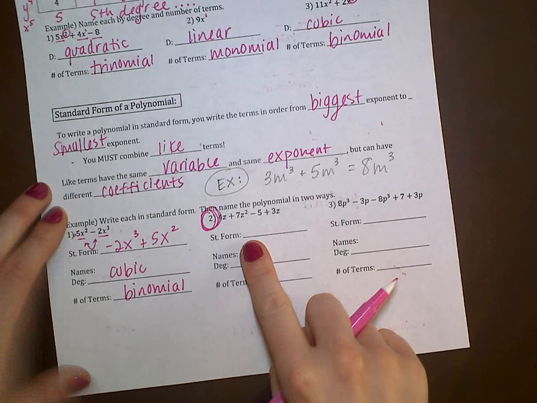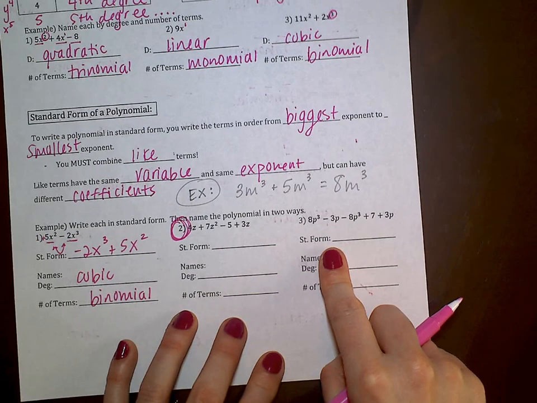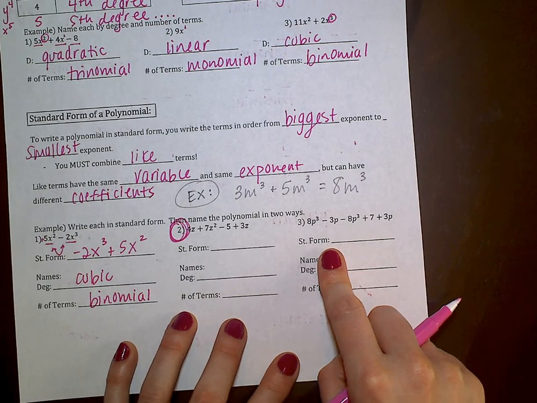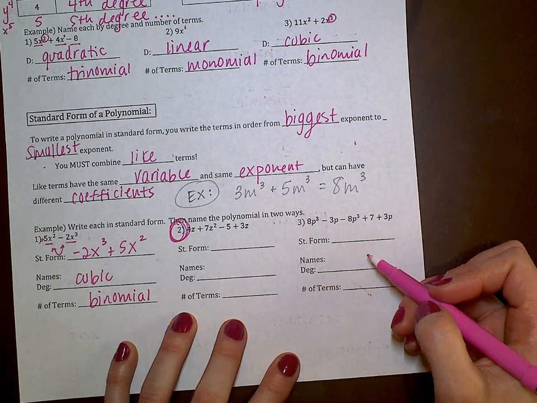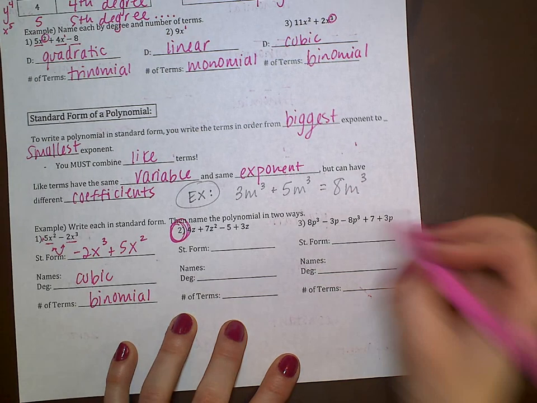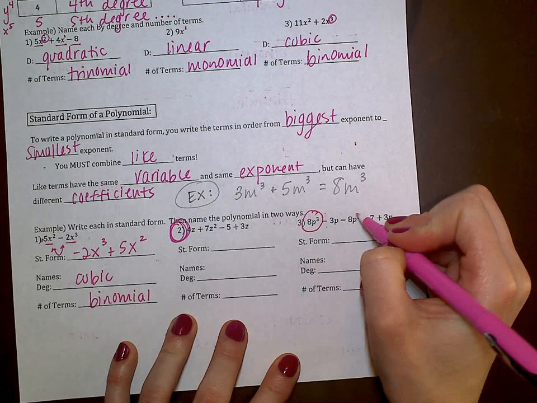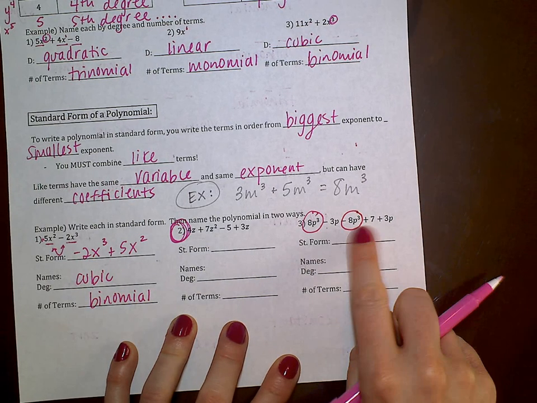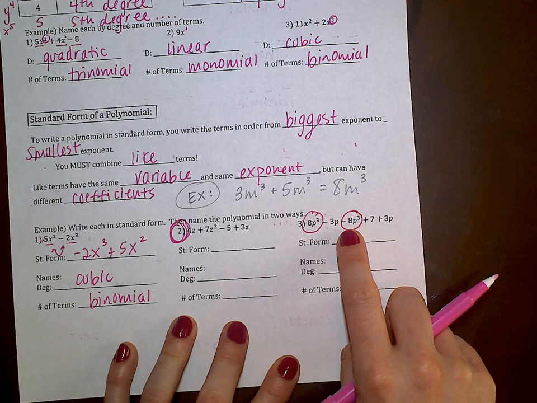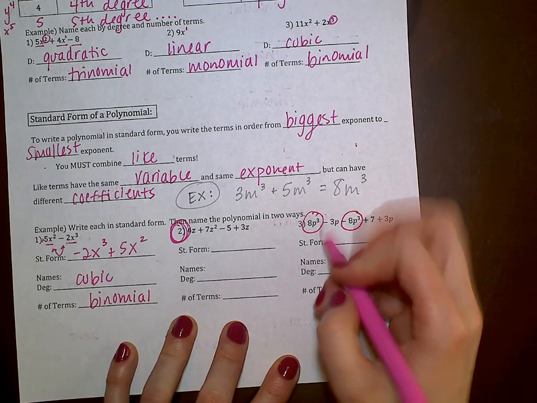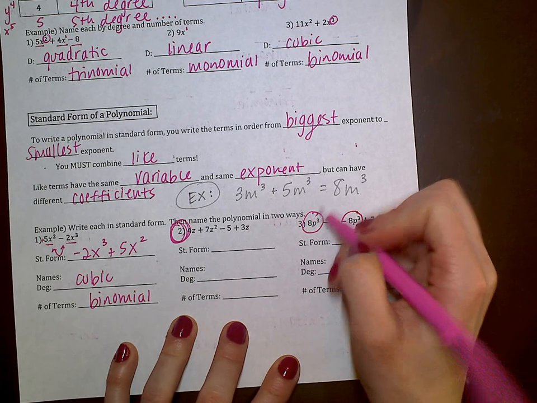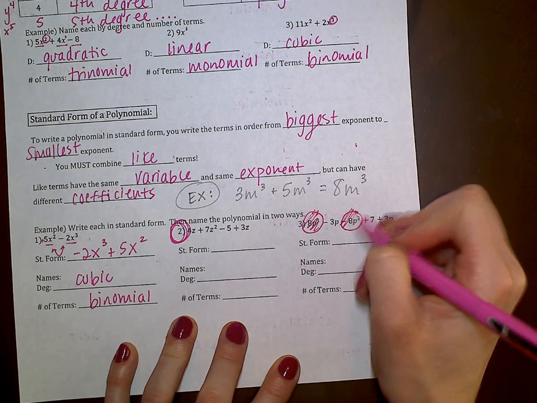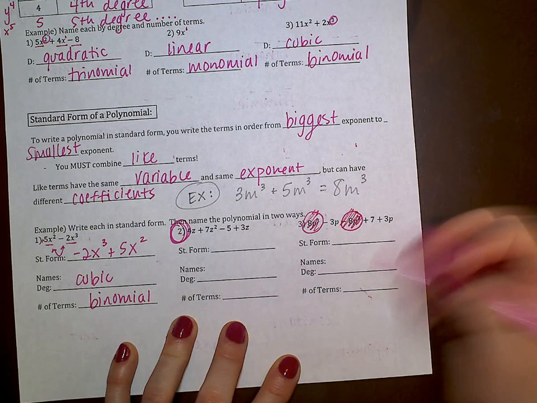Okay, try number 2. I'm going to finish off with number 3. So here's an example of where you can put stuff together. I see p cubed here and here. Watch your signs. This is 8 plus negative 8, which is just 0, or just think of it as 8 minus 8. So those actually go away. Don't even write 0 p cubed, it's gone.